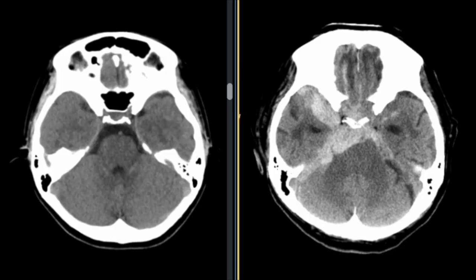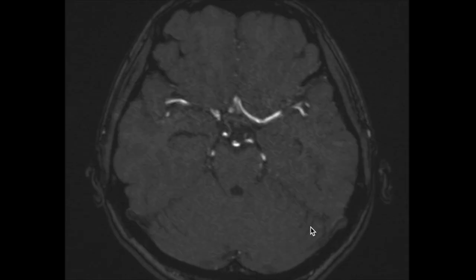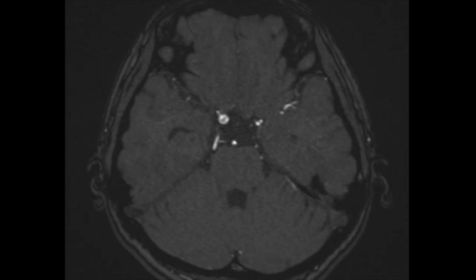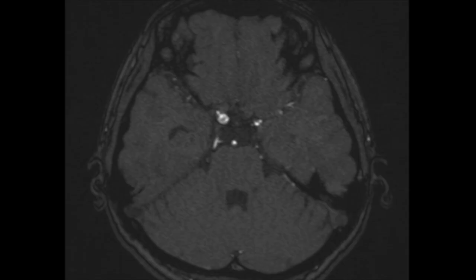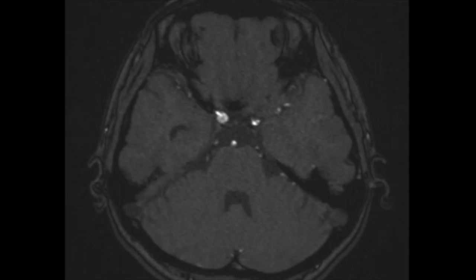Because subarachnoid hemorrhage is such a severe condition when it occurs, if we are fortunate enough to find an unruptured cerebral aneurysm, we monitor it annually to see whether it grows, and we consider preventive surgery to avert rupture if necessary. Surgical approaches depend on the aneurysm's location, size, and shape.